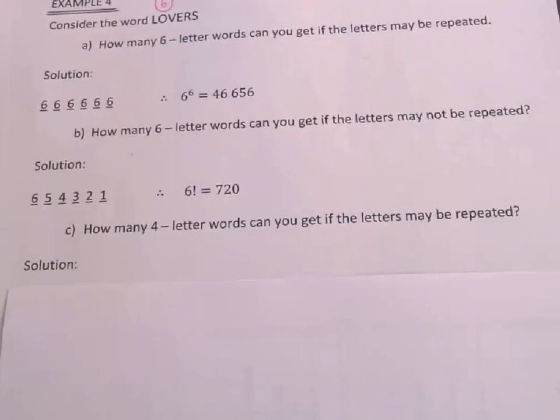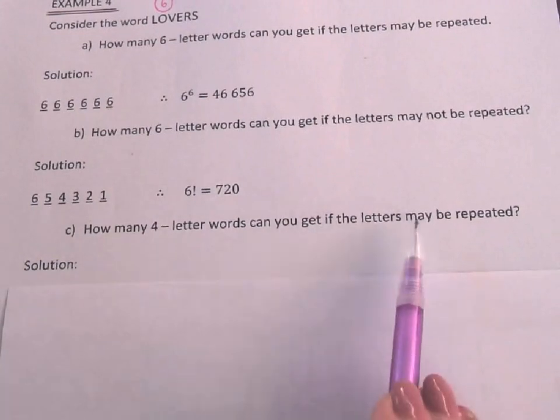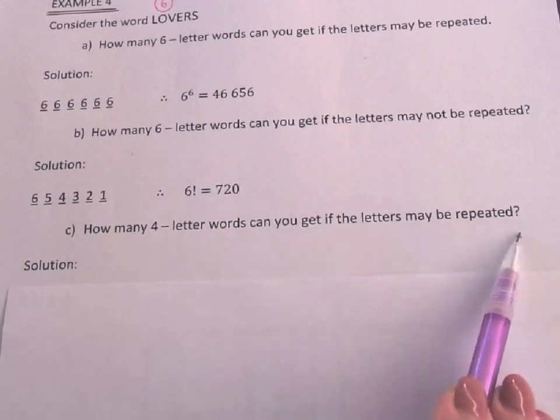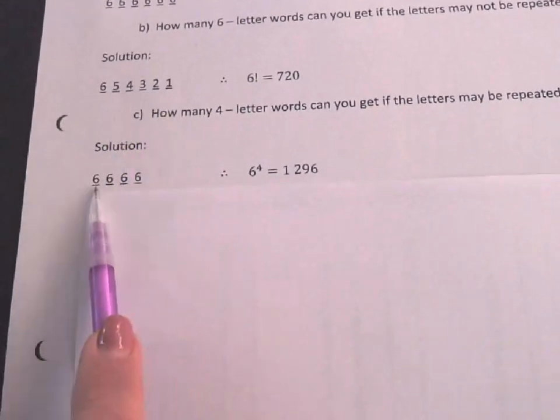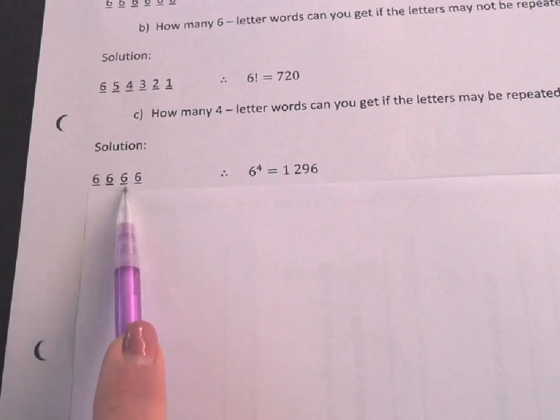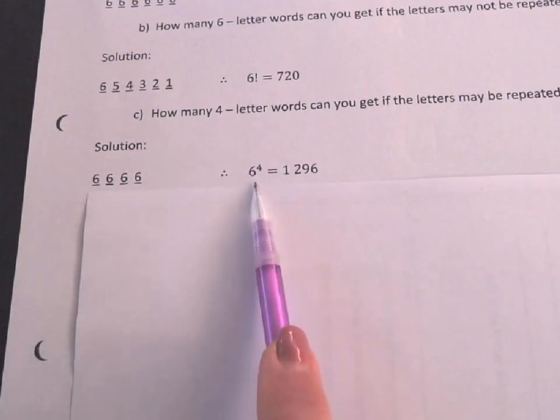How many 4-letter words? So we don't have 6-letter words anymore, so we have 4 stripes. Can you get if the letters may be repeated? So we still have 6 letters, and we can reuse them for the 4-letter word, and then we get 6 to the power of 4.